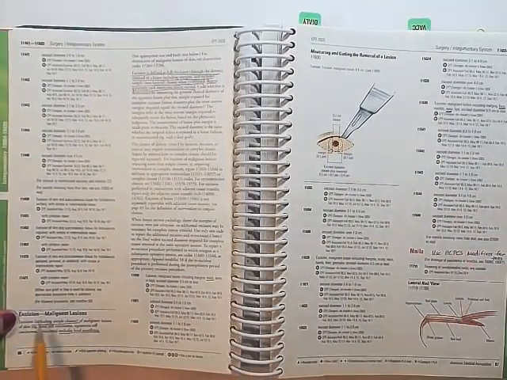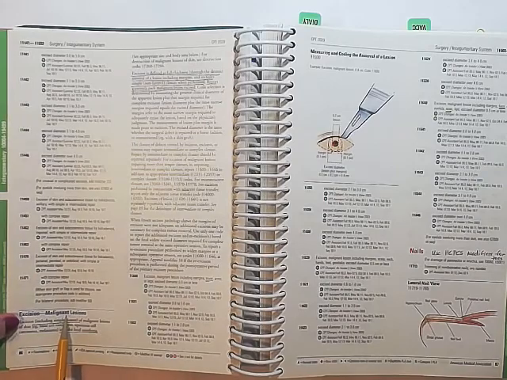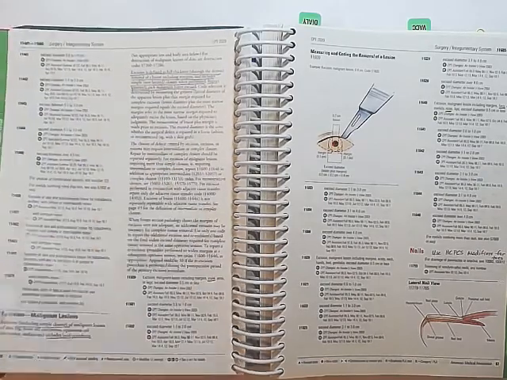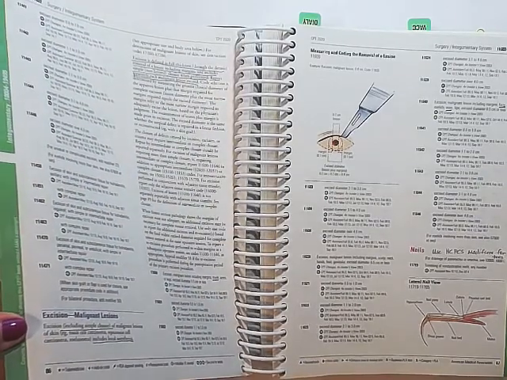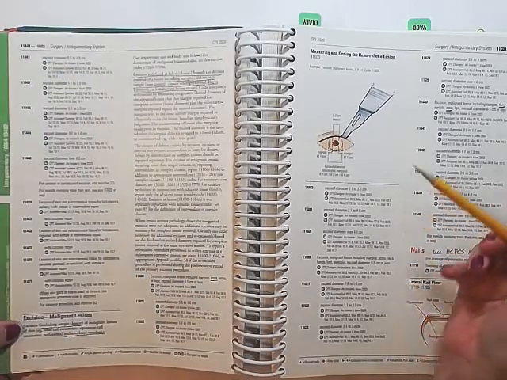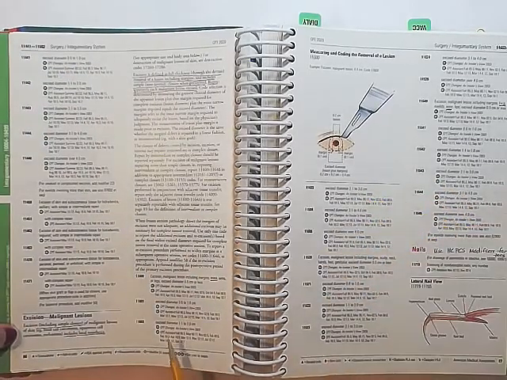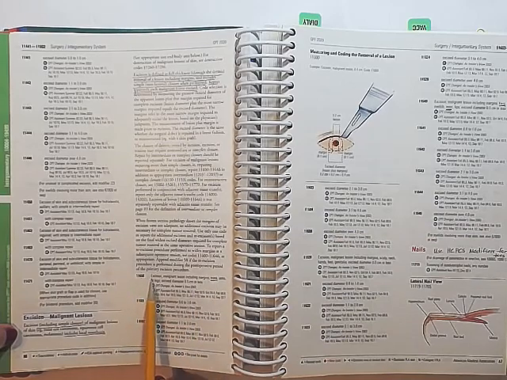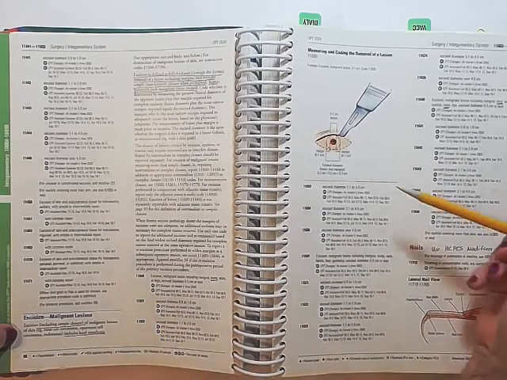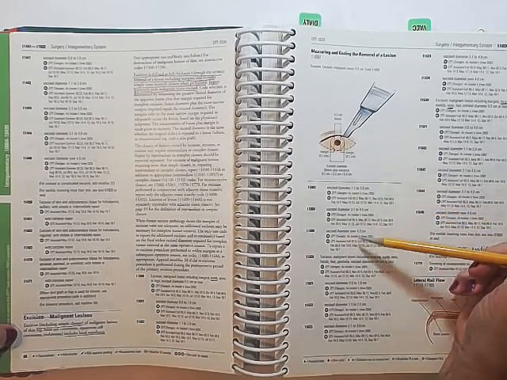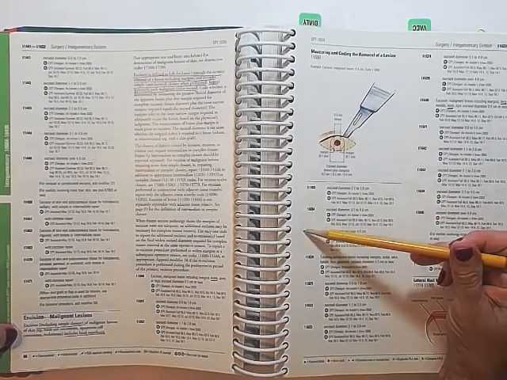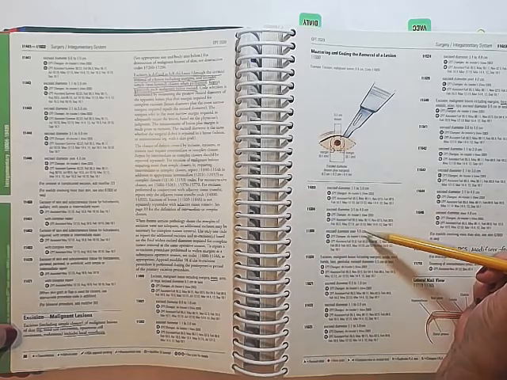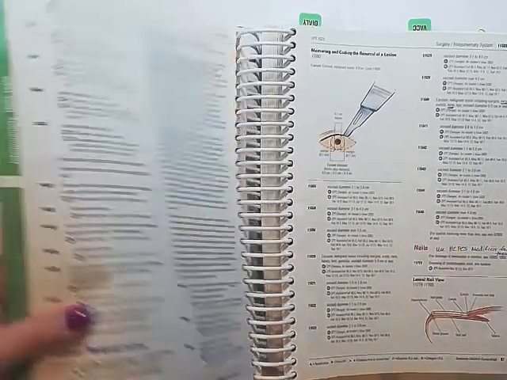So we need to be under excision of malignant, because melanoma is cancer. What is it on? Shoulder, so we have to find our body part. Trunk of the body, so I'm under this 11600. Then I have to find the right size. So I'm at what, 8? So it's going to have to be 11606, over 4 centimeters. And that'll get you there.